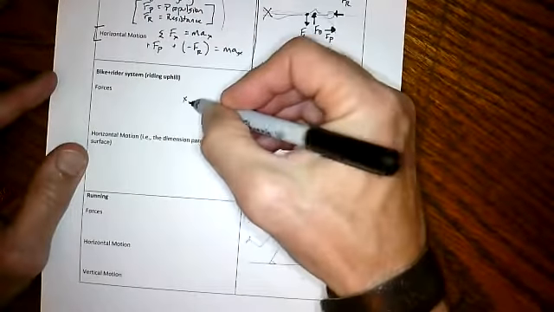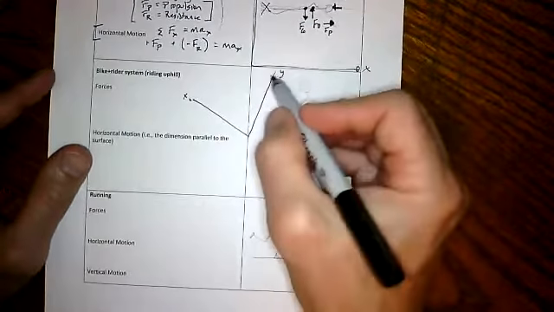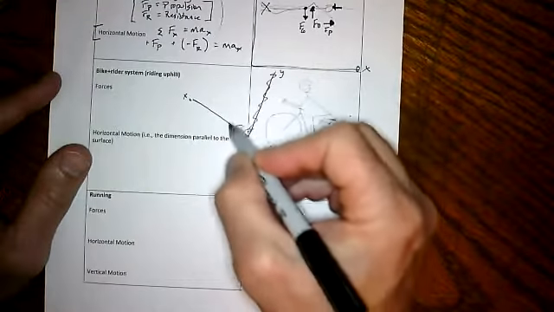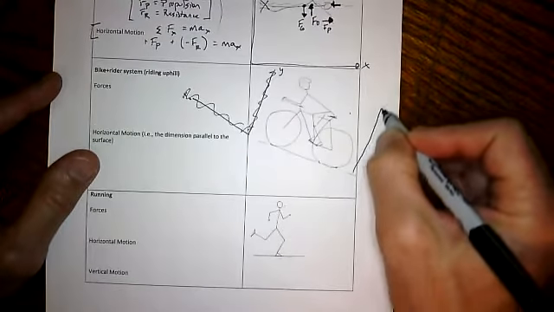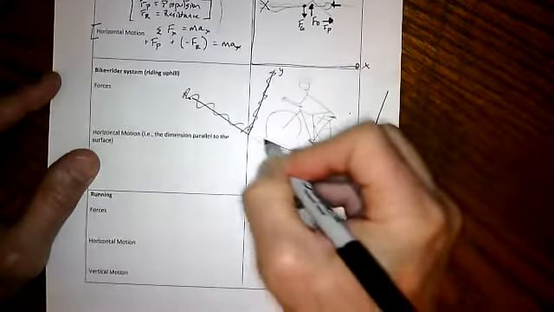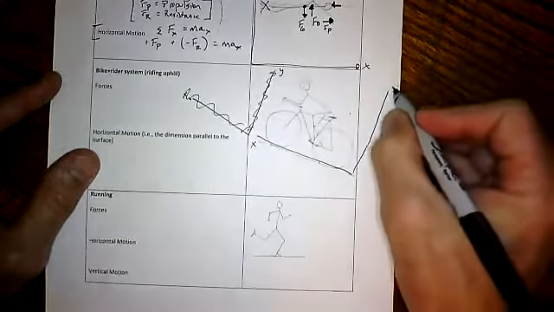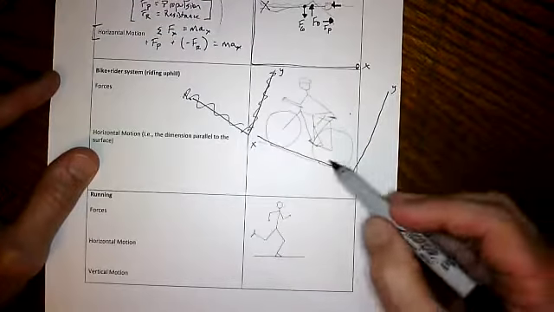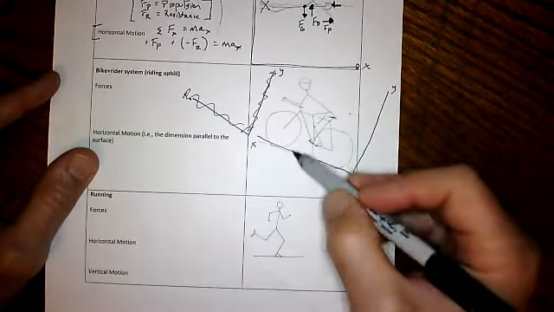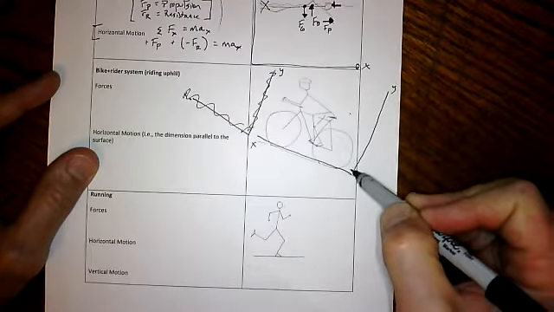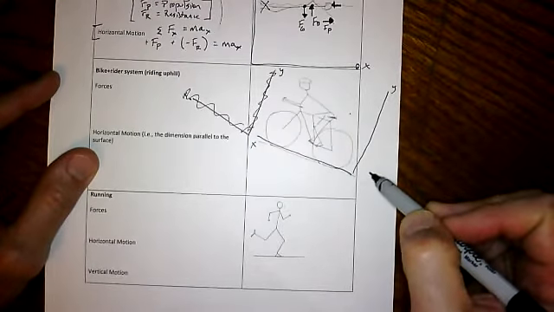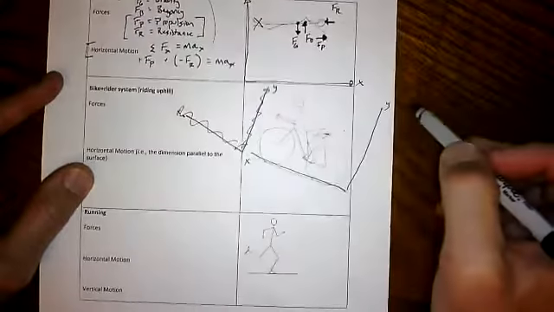Oh, I'm going to confuse you. Let me erase that with my unerasable marker. Let me put it right here, just so that it doesn't get too confusing. X and Y, okay? And I make that X axis parallel to the surface and that Y perpendicular to the surface. Okay, so we rotated that reference frame.